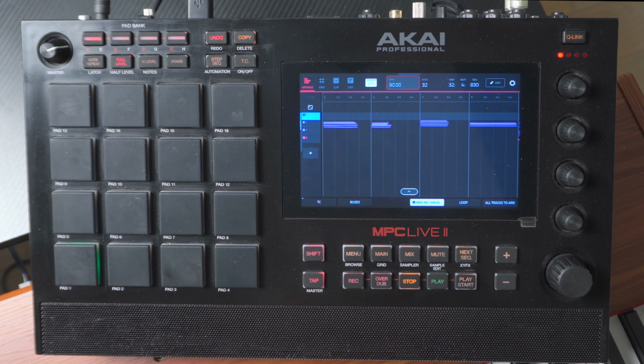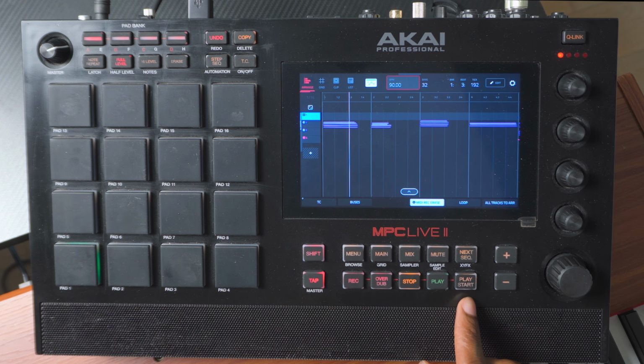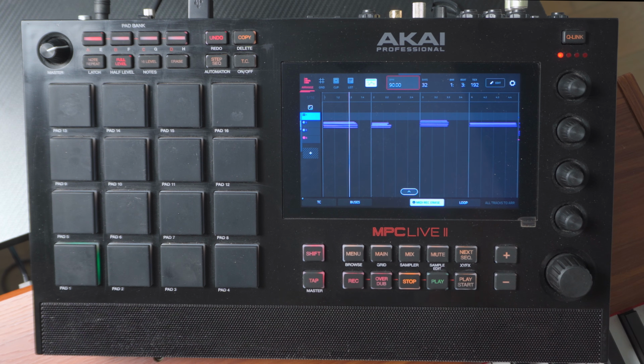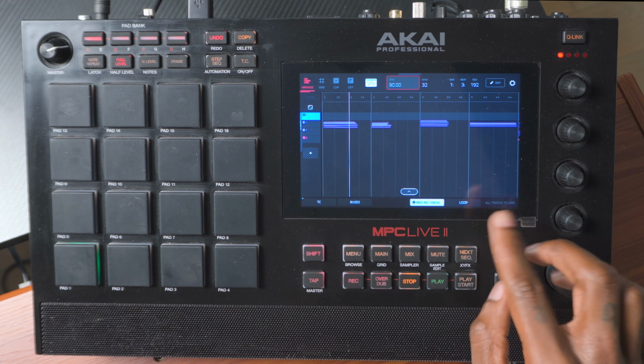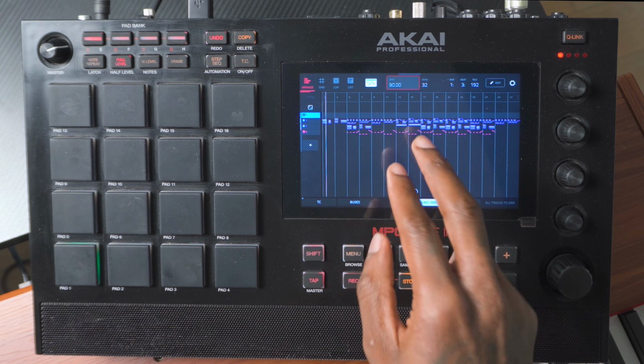Now, one thing to keep in mind, because if you just press play, you can confuse yourself. Remember that once you press play start, clips is still playing in the background. You want to do all tracks to arrange. So once that is off, then it's only going to play the tracks that are in the arranger. And then from here, you can then continue your arranger workflow.